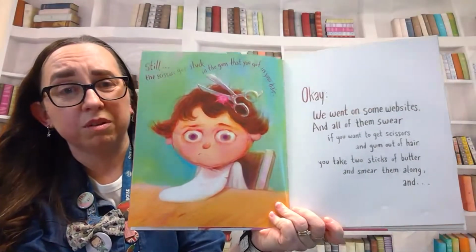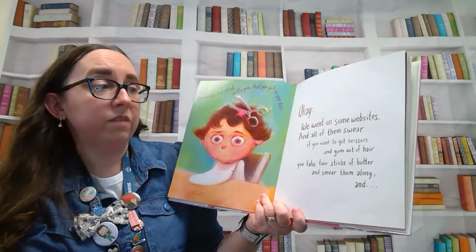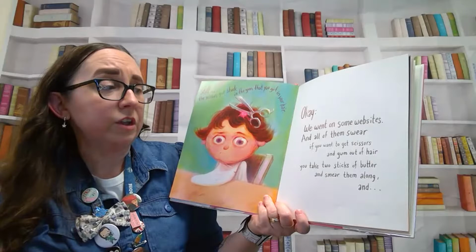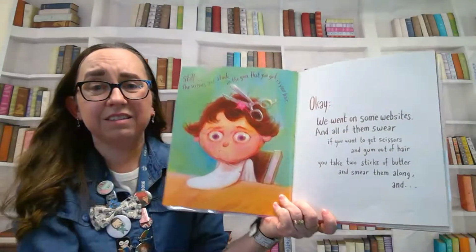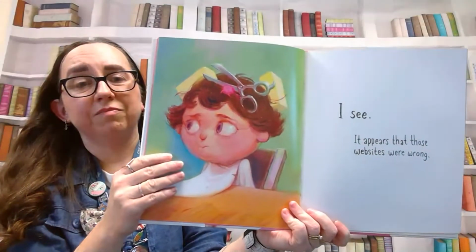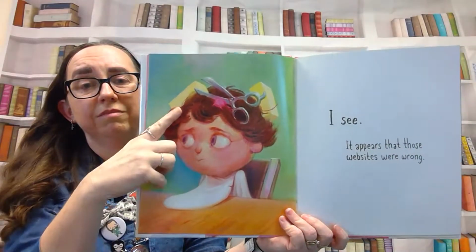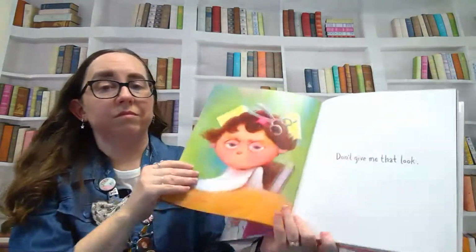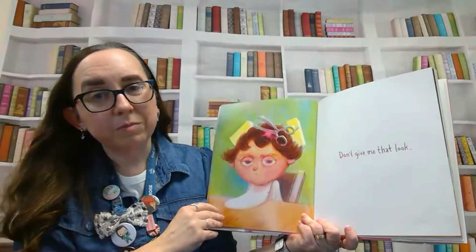Still, the scissors got stuck in the gum that you got in your hair. Oh, no. Okay. We went on some websites, and all of them swear if you want to get scissors and gum out of hair, you take 2 sticks of butter and smear them along, and I see. It appears that the websites were wrong. Don't give me that look, because a lot of times the websites are wrong.